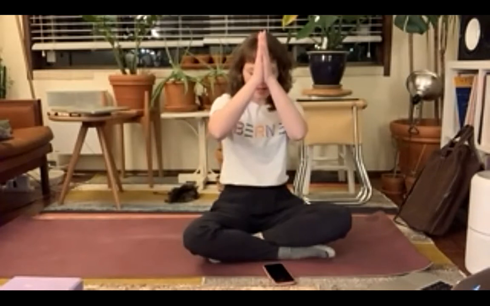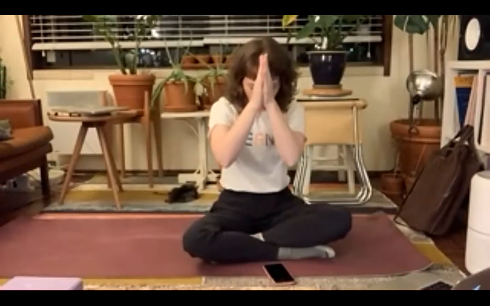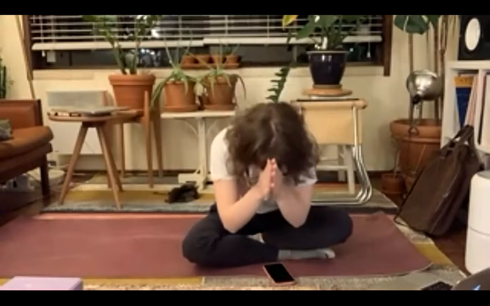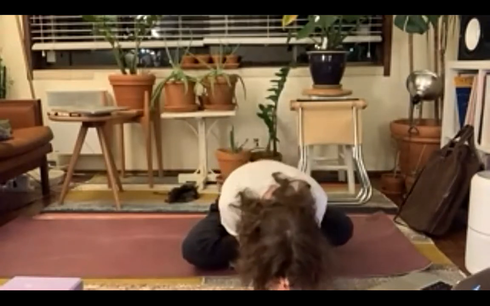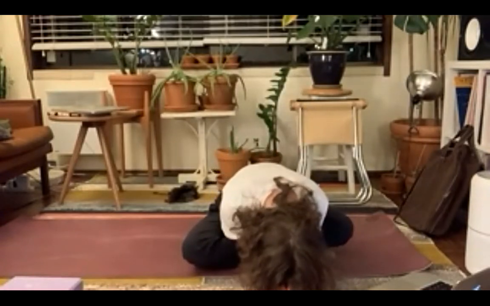And then bringing hands from heart center to third eye. Strengthen the connection between your heart and your mind, compassion and intuition. And bowing forward, sealing your practice. Honoring the whole self, both shadowy and luminous aspects. Peace and thank you. Thank you for being here today.